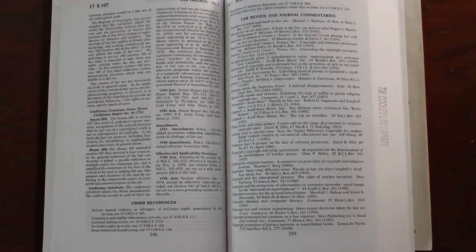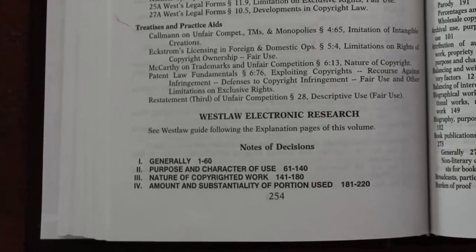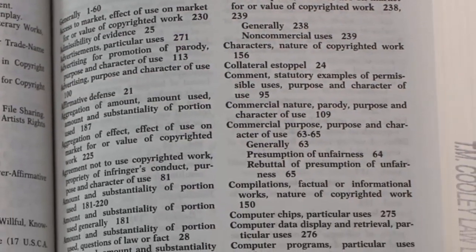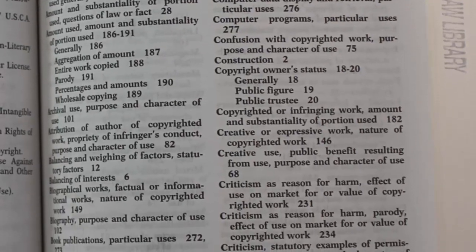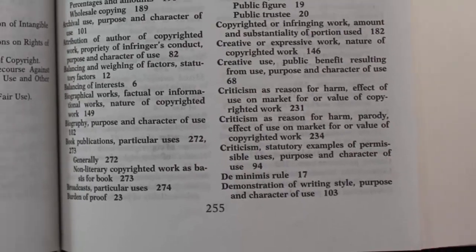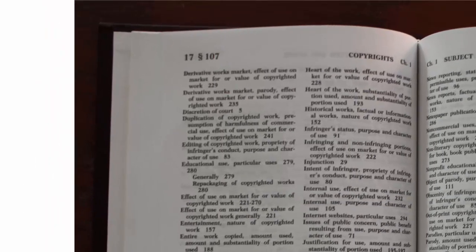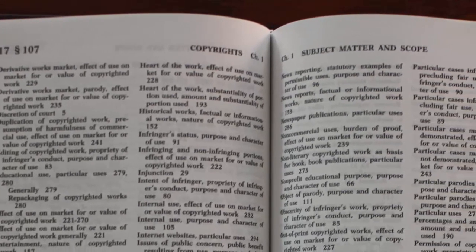All right, let's turn the page here and look at the notes of decisions. Those are 3 key words, notes of decisions. In this section, you'll find all of the cases that interpret this section 107. And now we're looking at the table of contents to those cases. We want to find the section on parody. So we'll turn the page here and we'll keep scanning the table of contents for cases that interpret.